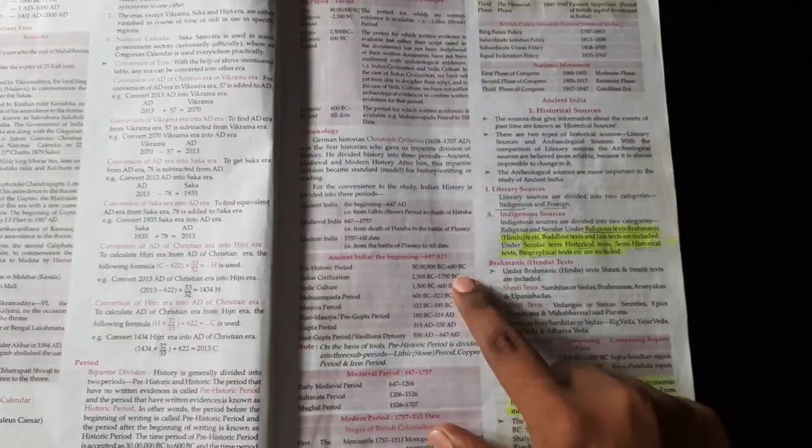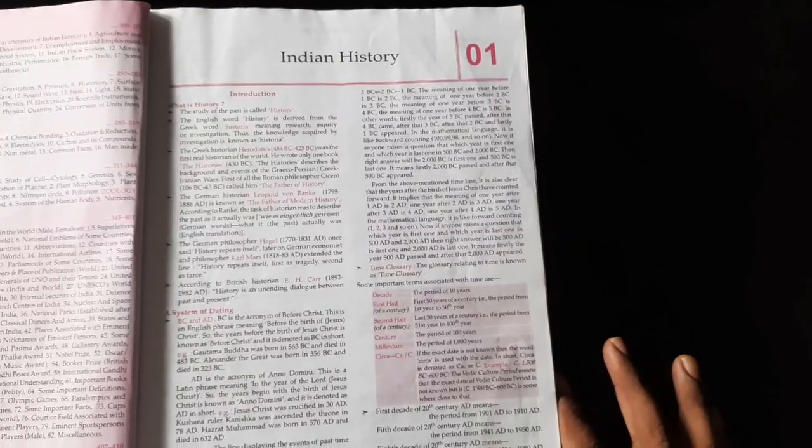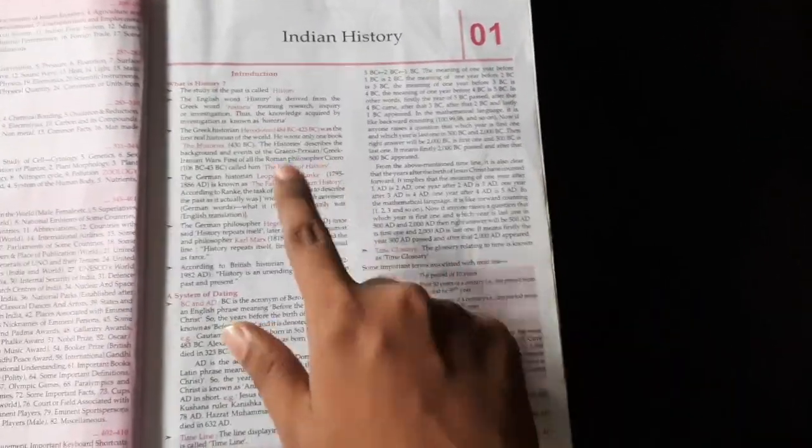Just look at this topic, the prehistoric Indus Valley civilizations and these dates and all. How are you going to remember them? So I will tell you a shortcut for how you have to prepare. Take an A4 sheet of paper, place it by the side with a pen and a pencil. And how are you going to do it?